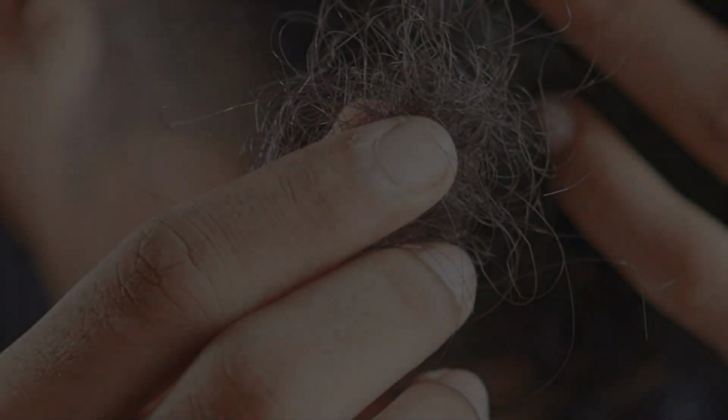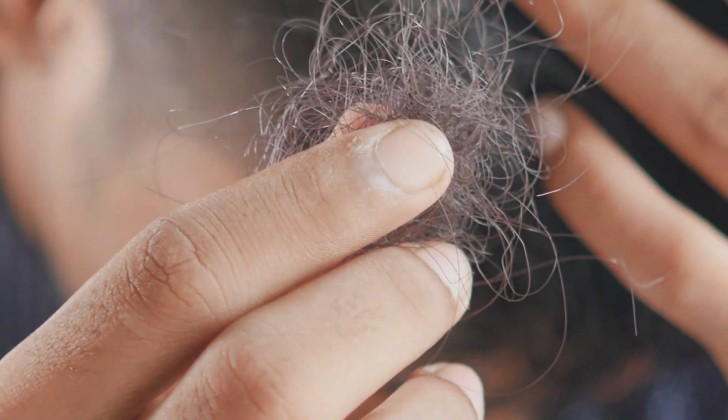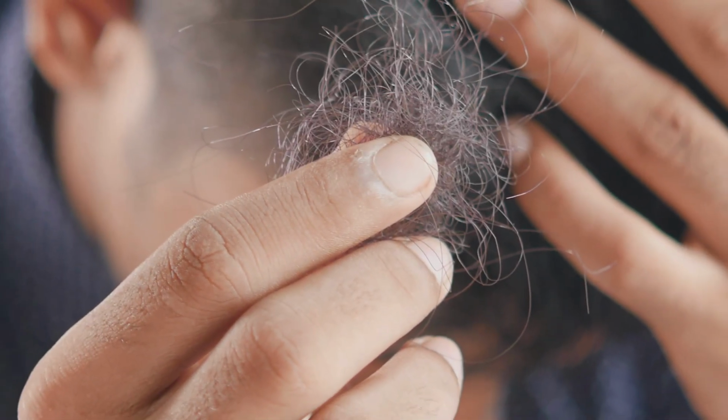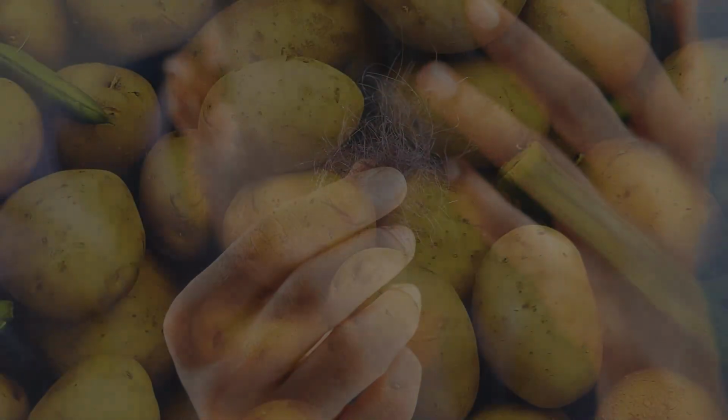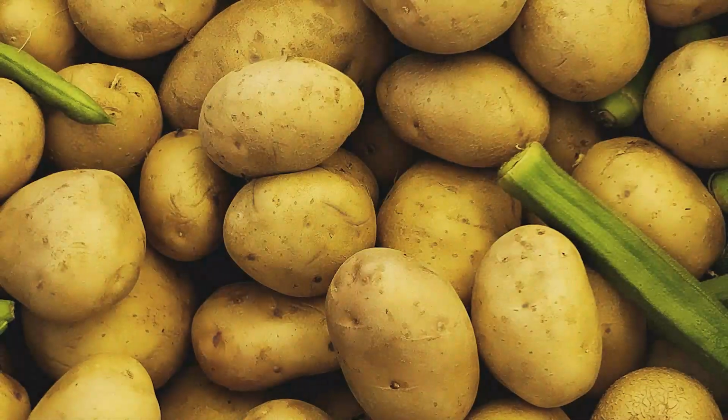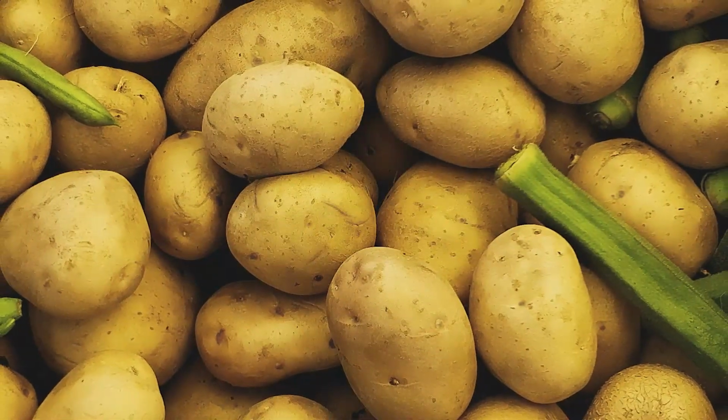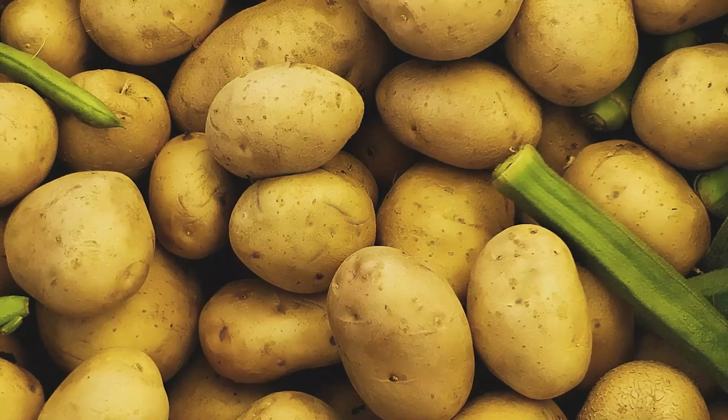Number 4. Properties of potatoes for hair loss. The nutrients in potatoes can reduce the hair loss process. Also, a potato mask made from a combination of potatoes and honey can be effective.